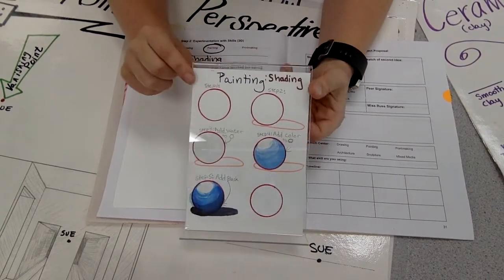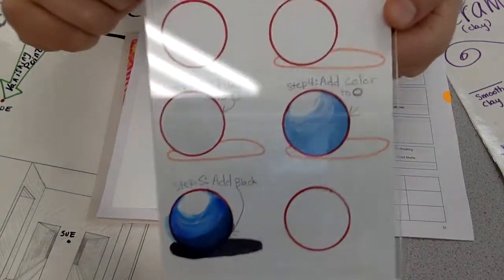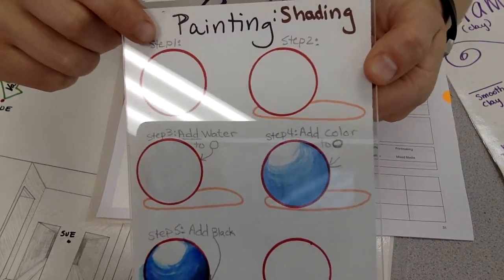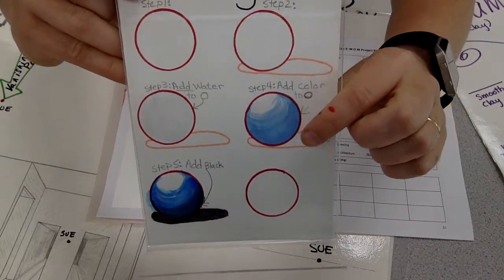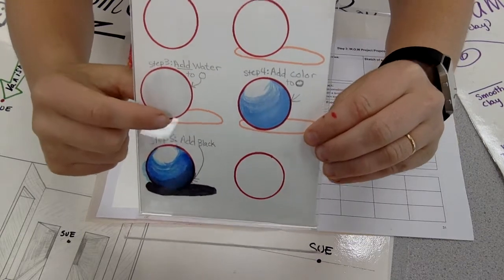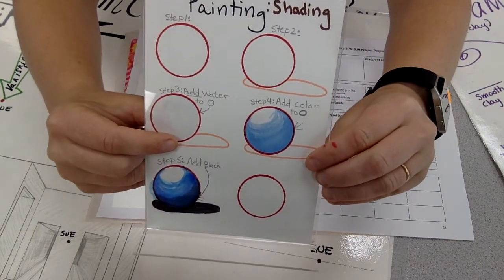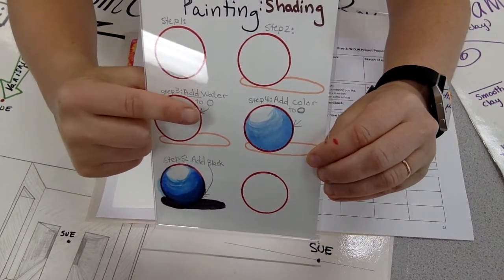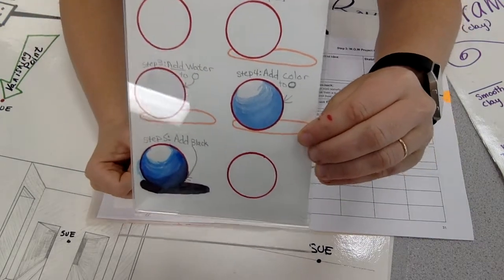So all the resources will be at your center. You will notice in pencil, it tells you the actual step. It might give you additional information. You want to read that carefully. It might be hard for you to tell the difference between step 2 and step 3, but if you read the words, then you can tell the difference.